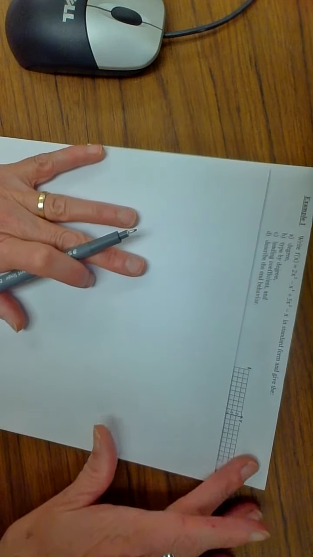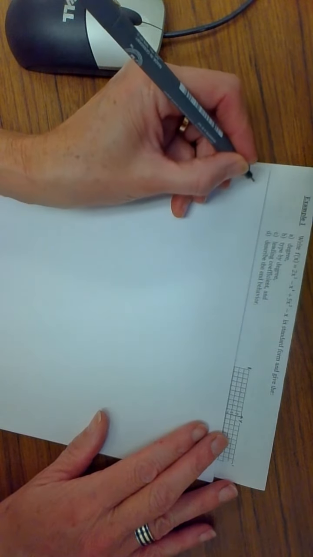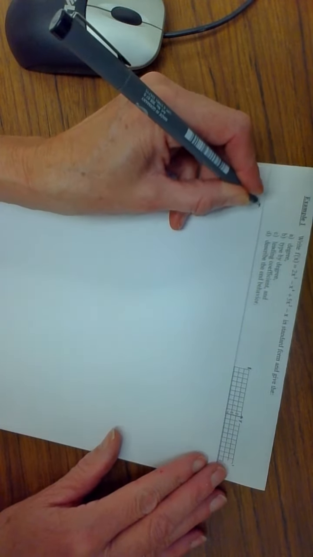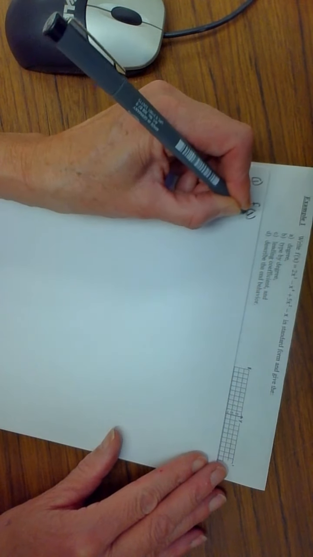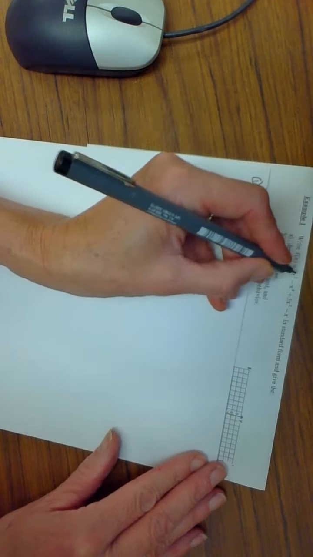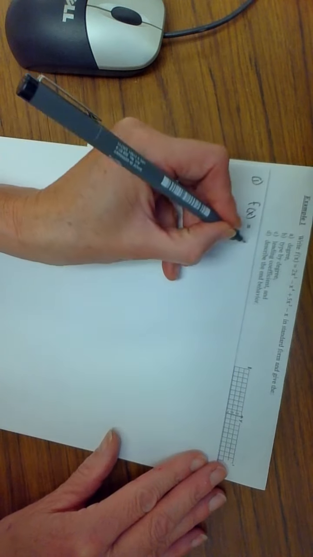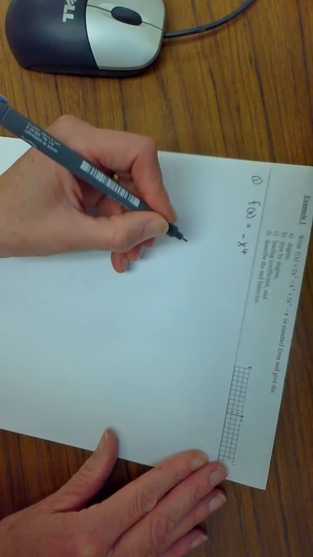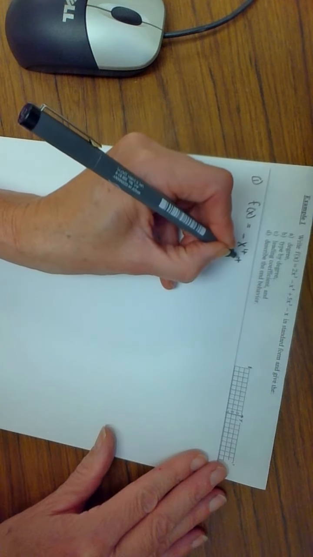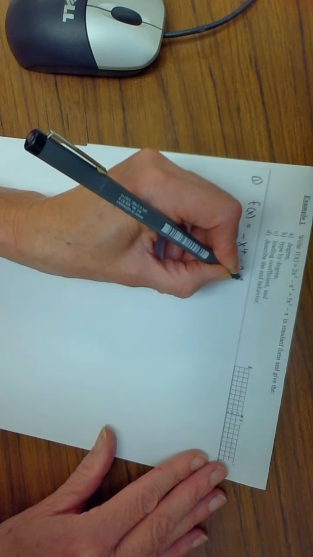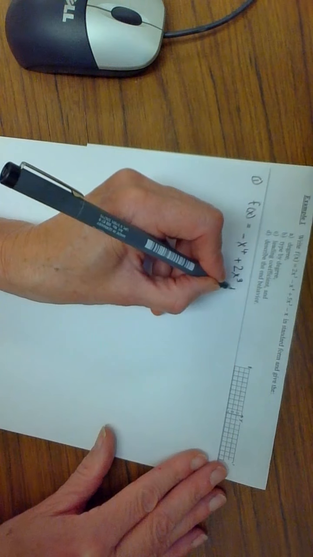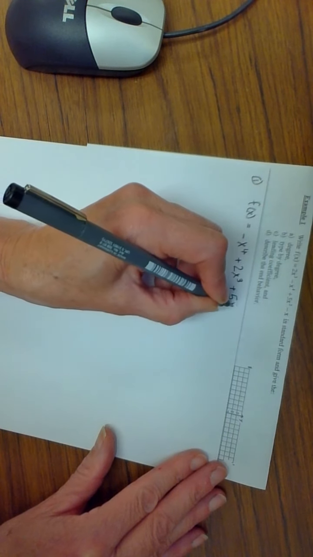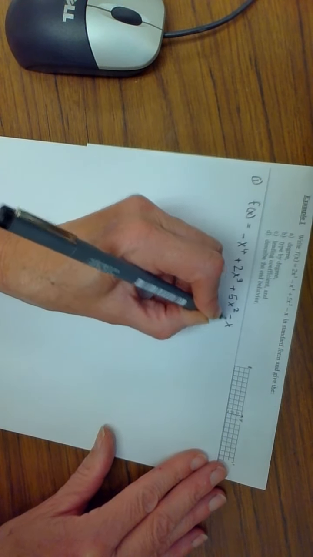Okay, example 1. Write this function in standard form. So in standard form, it has to be in order of power. The highest power is x to the fourth. The coefficient of x to the fourth is negative. The next one is 2x cubed, and that's positive, plus 5x squared minus x.